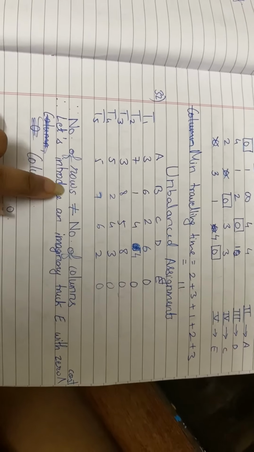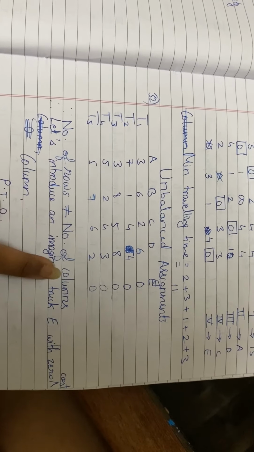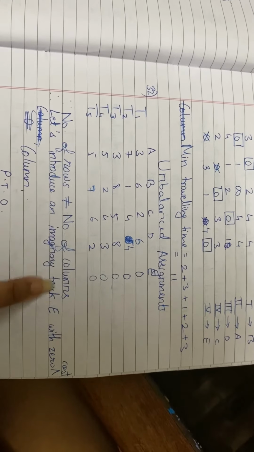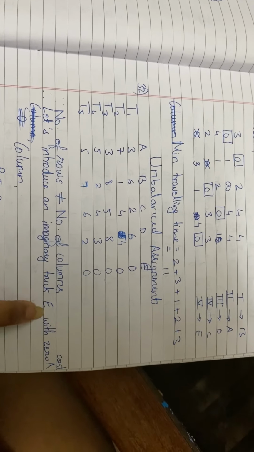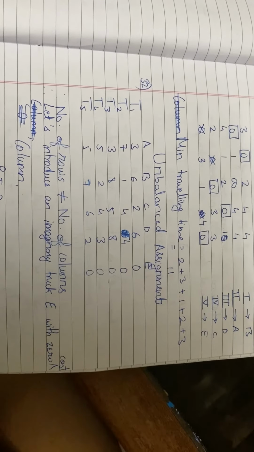Then you need to write the statement. Since the number of rows is not equal to the number of columns, we will introduce an imaginary truck, and this is called truck E, with 0 cost. That's how we did it.